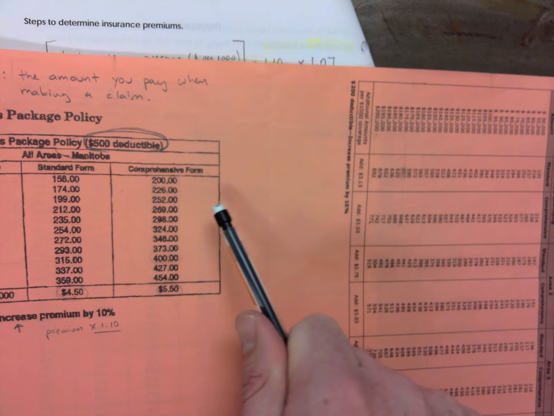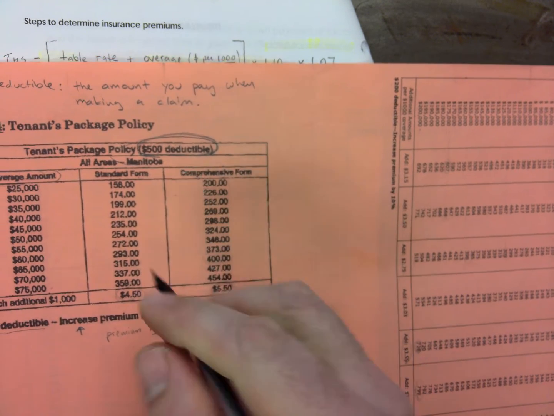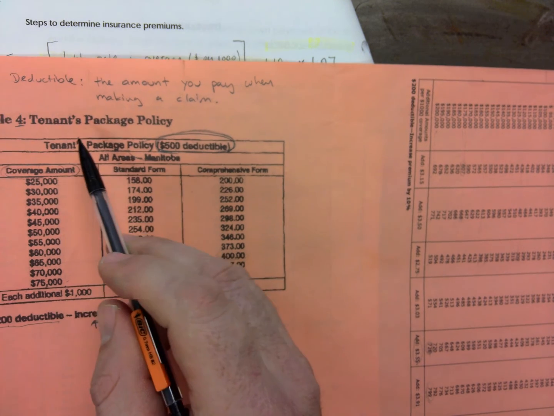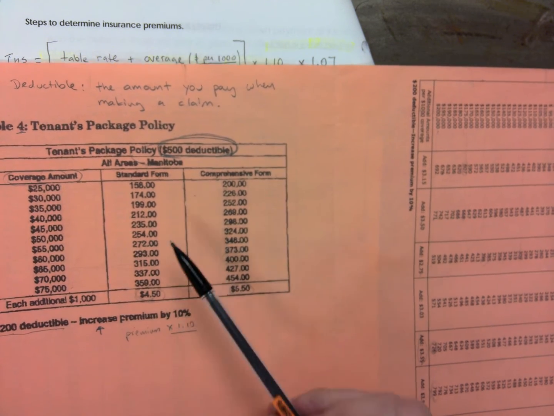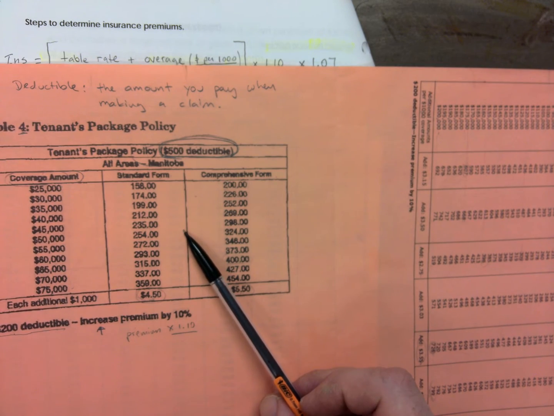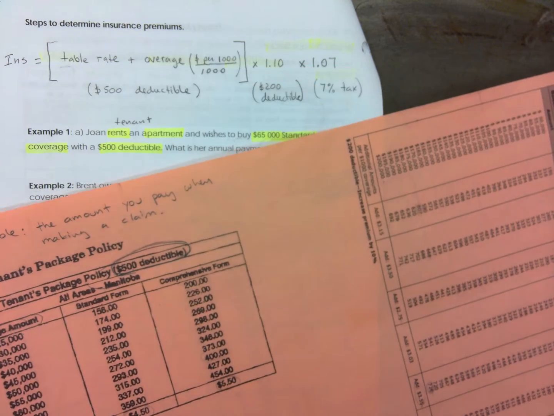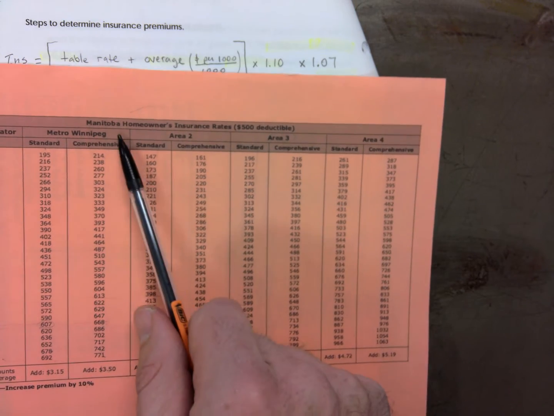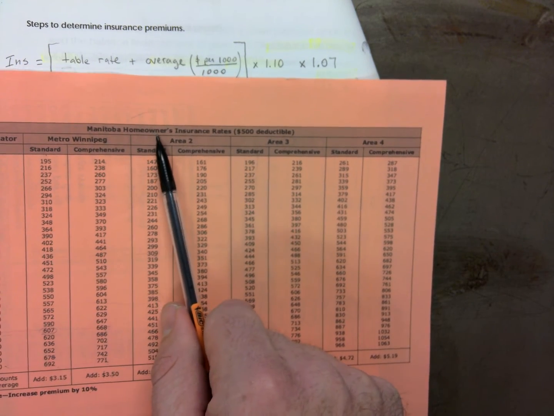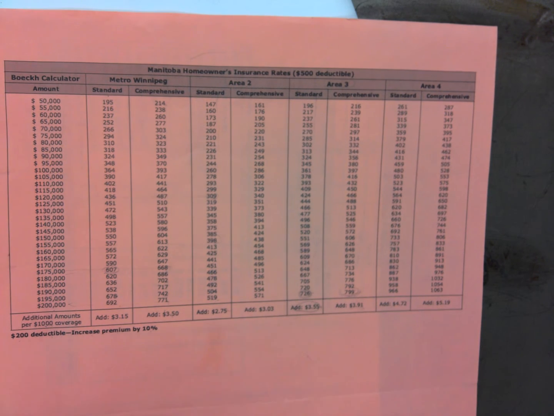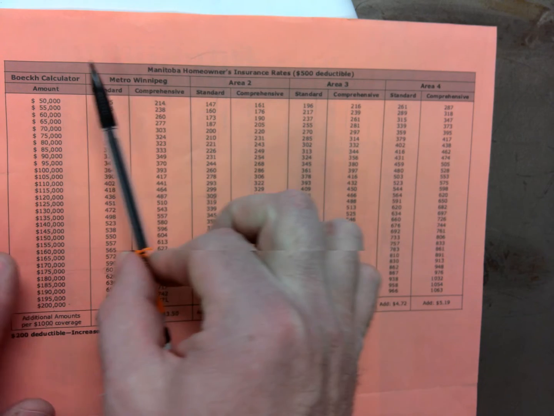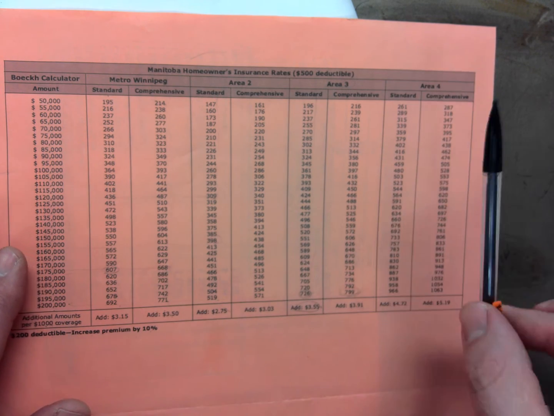This is the tenant one, so whenever you're talking rent, you're going to use this table, which is a lot easier to use. And then if it says homeowners, obviously you're going to write Manitoba homeowners, you're going to focus on this one. They both work very similarly, but the homeowner is a lot more complicated, and this is why.